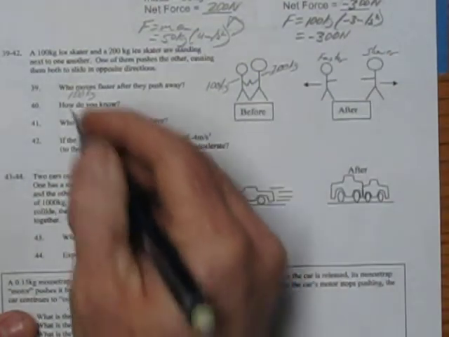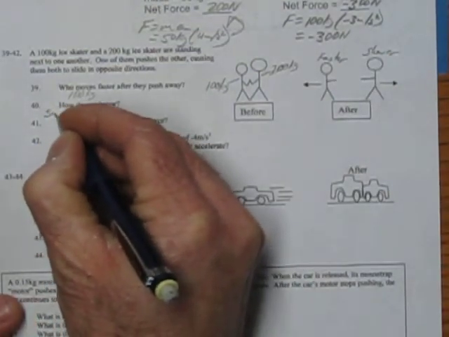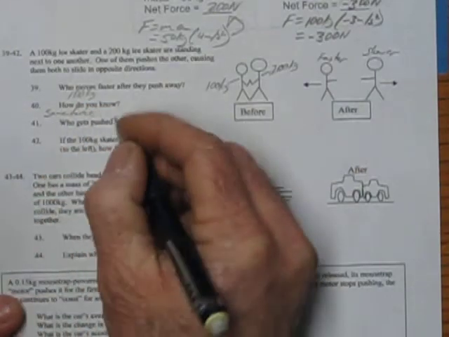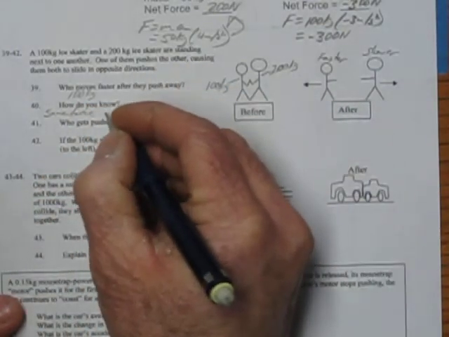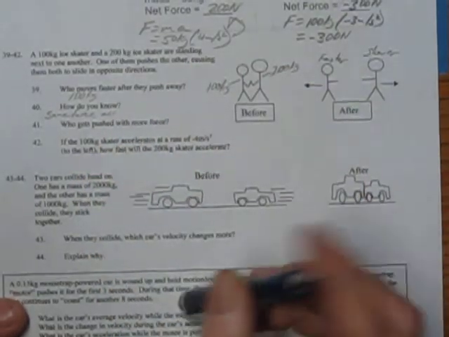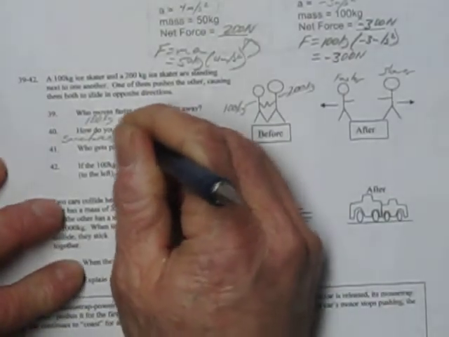How do you know? I'm going to say same force accelerates, well, same force.